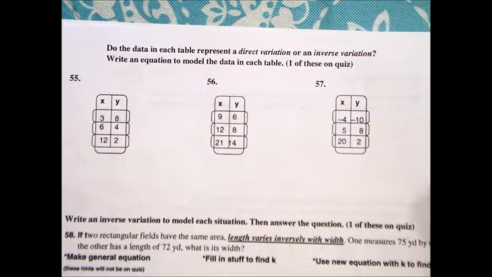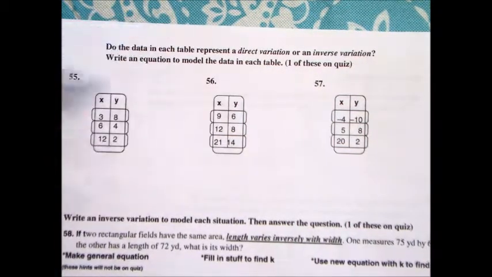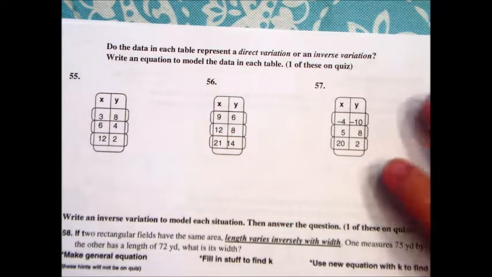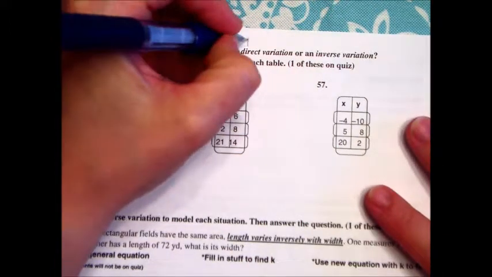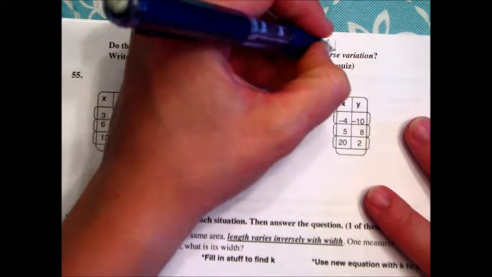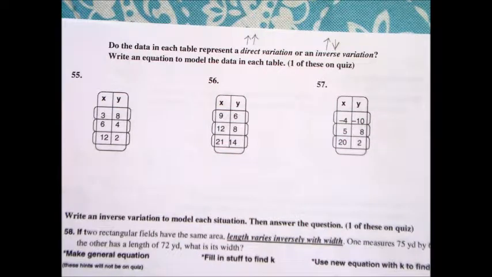Okay, there will be one of the following on the quiz, and you're going to be given a table, and you have to figure out if it's direct or inverse. Just remember, direct means you're going to see up, and inverse means you're going to see opposites, like up and down. Write an equation for each.